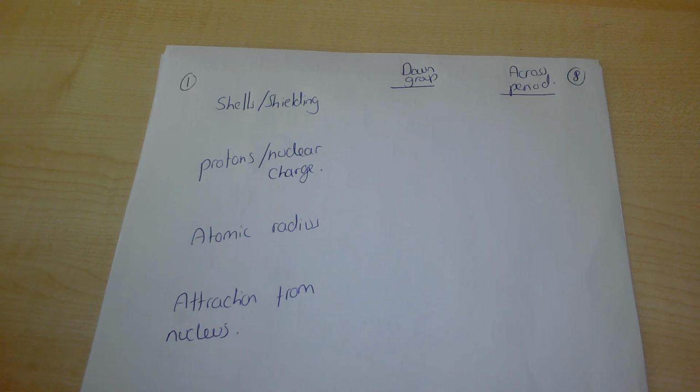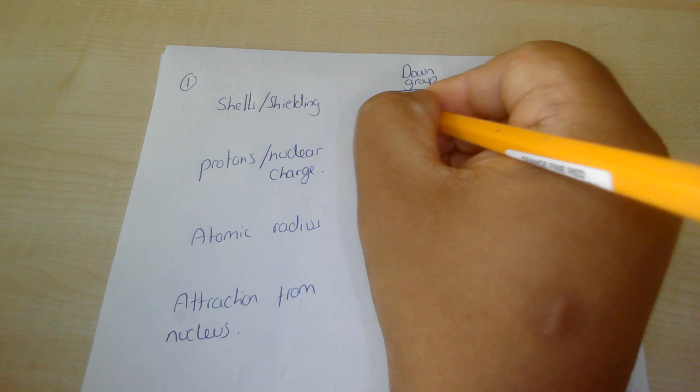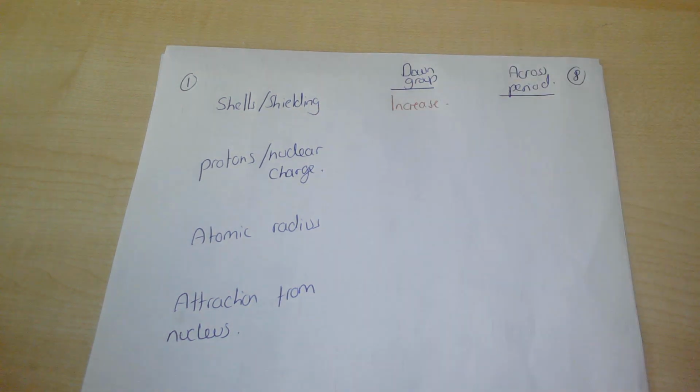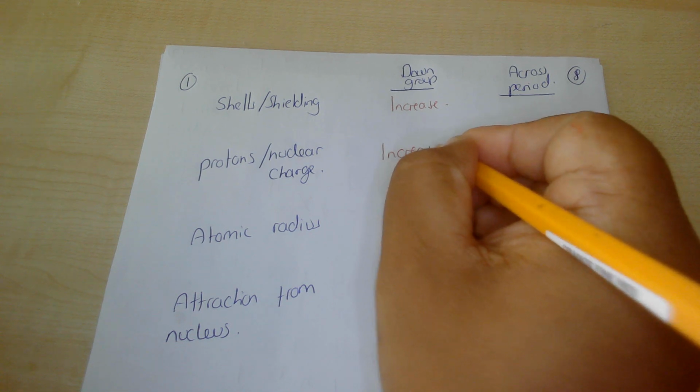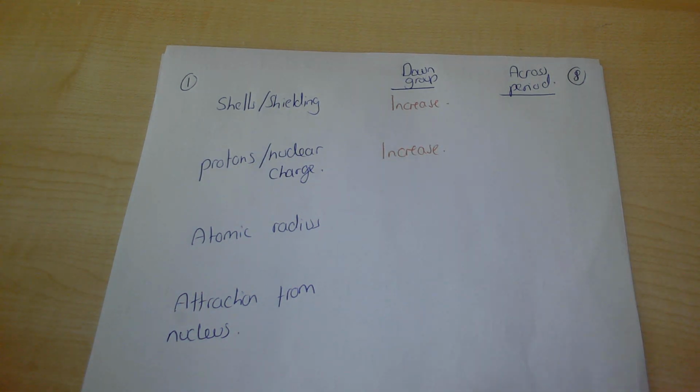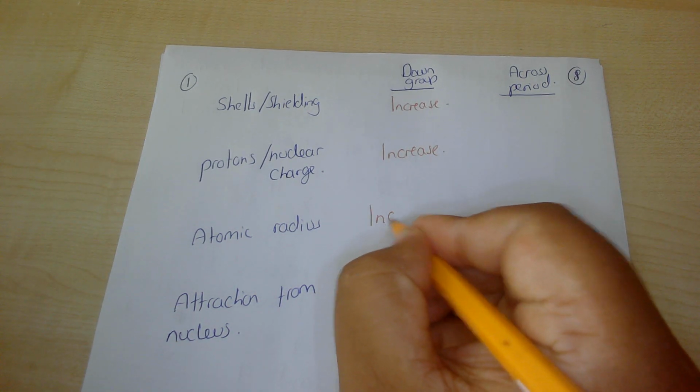I will now be explaining the general trends of ionization energy across the period and down the group. I've chosen these points as these are the mark scheme points that you must talk about when explaining general trends. As you go down the group, there are more shells, so there's an increase in shells. There's a higher atomic number, so there's an increase in atomic number. Because there are more shells, there's an increase in radius.